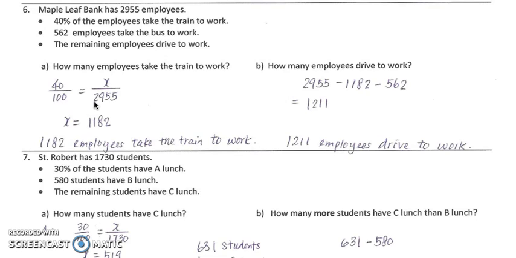How do we solve this proportion again? Right, you multiply 2,955 by 40 divided by 100. X is 1,182. So that's the number of employees who take the train to work.